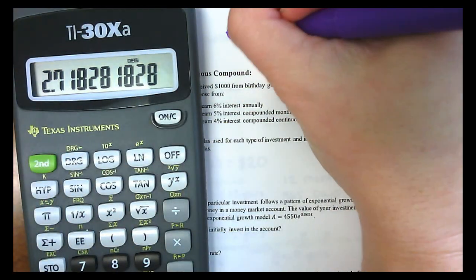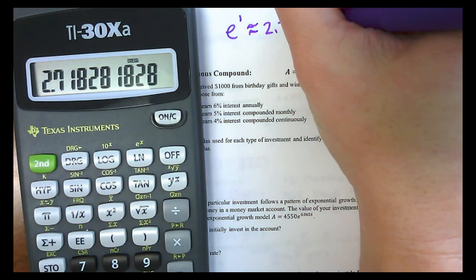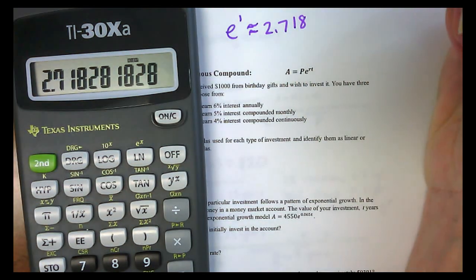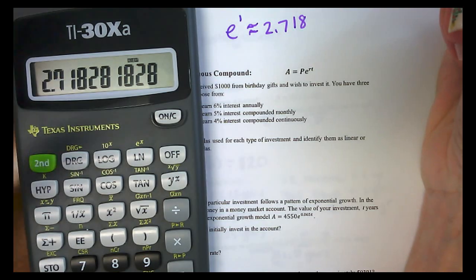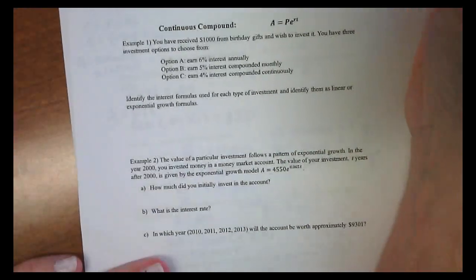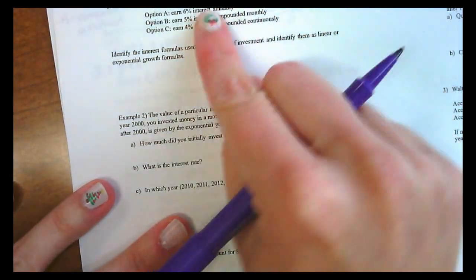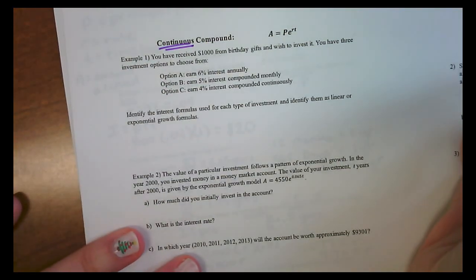And this gives me an approximation for E. Okay, that's about what E is equal to. We're going to be using that value in these calculations for anything that says continuous compound.